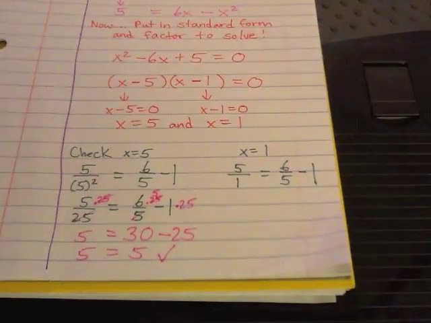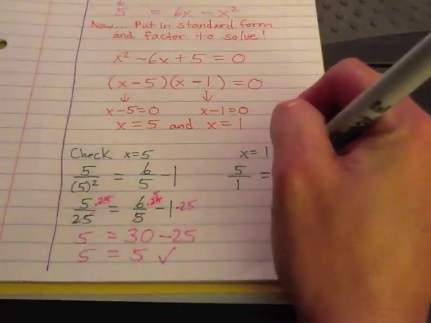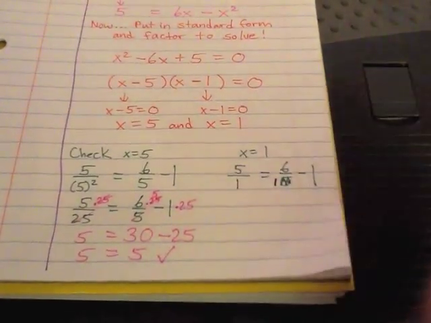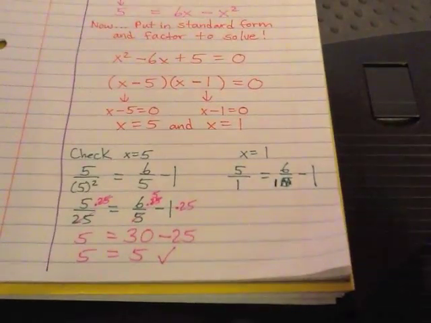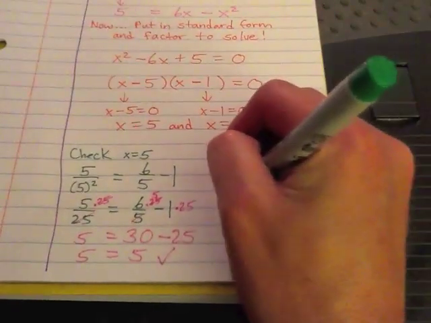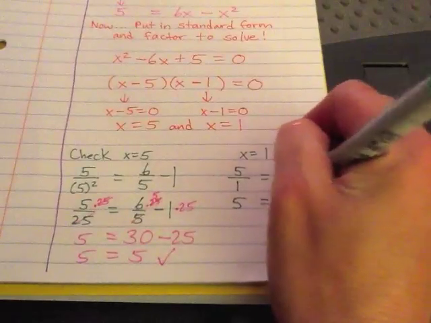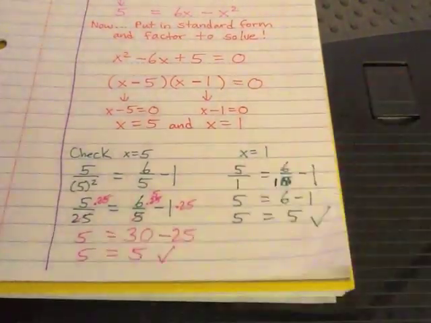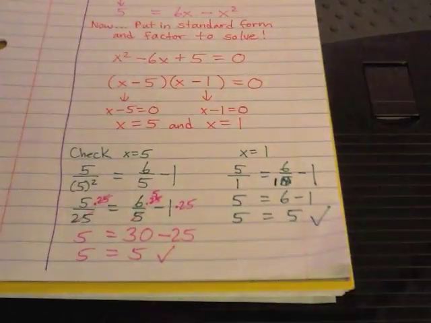Oops, I'm sorry, why did I say 6 over 5? Ignore that. That was over x, sorry. 6 over 1, sorry. So this is easy, because now we just have 5 equals 6 minus 1, and 5 equals 5, so it was a solution.